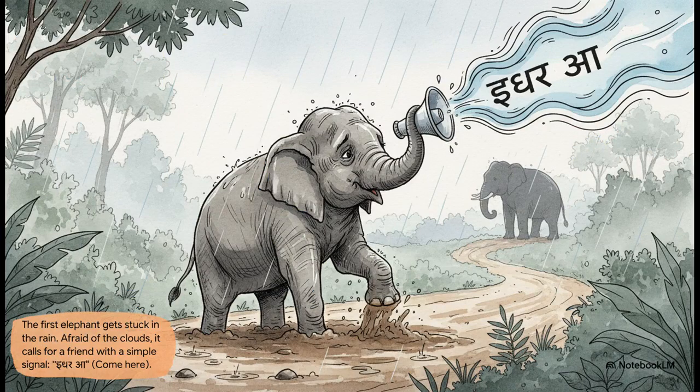And there it is. That's the call to action. It's not some big dramatic speech, just a simple little signal, idara, which just means come here. This simple invitation is the engine that drives the whole story forward, pulling a new character right into the mix.